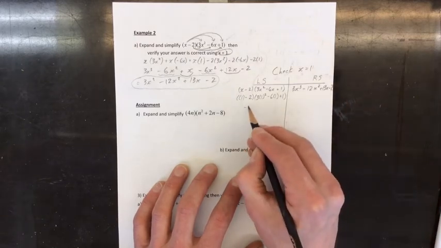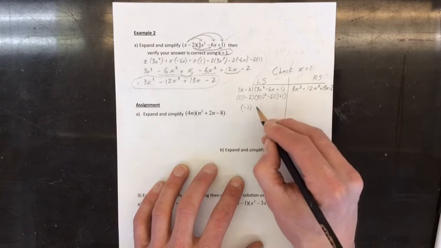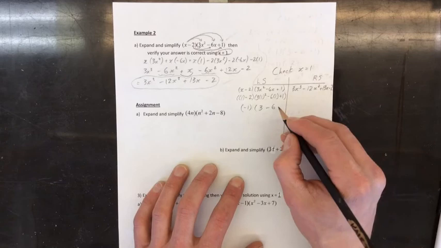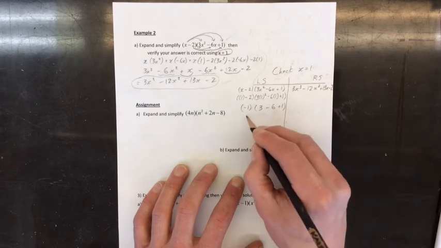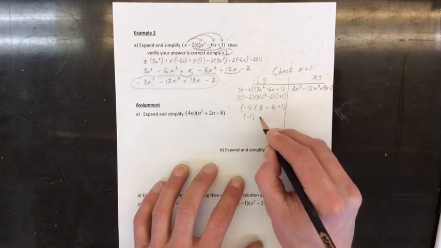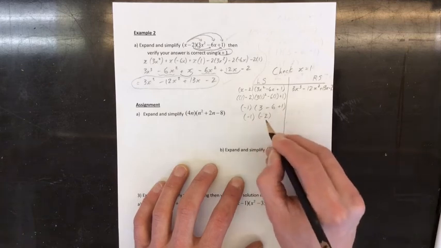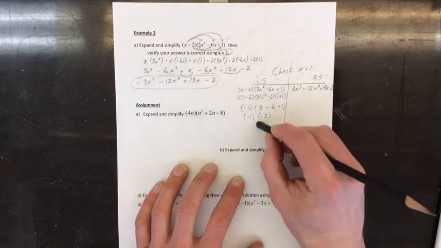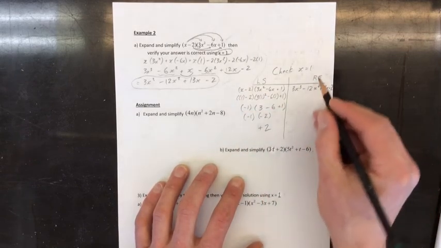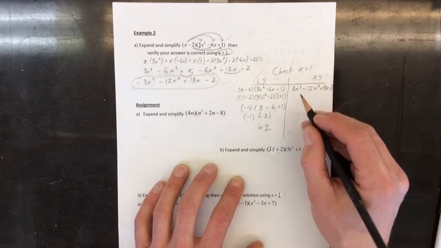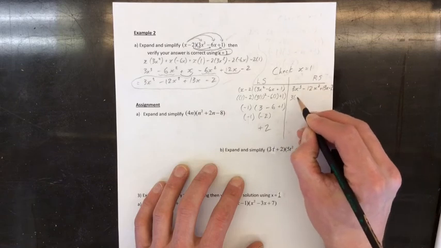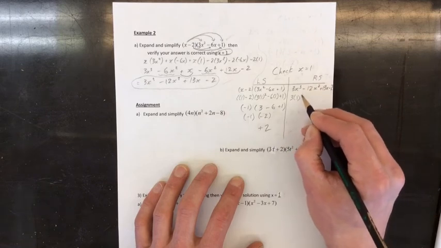So 1 minus 2 is negative 1. 3 times 1 squared is 3 times 1, which is 3. Minus 6 times 1 is 6, plus 1. Negative 1 times 3 minus 6 is negative 3, plus 1 is negative 2. Negative 1 times negative 2 is positive 2. And now I'll plug in x equals 1 for the right side, and I'm hoping it equals positive 2 as well. If it does, then my answer was correct.